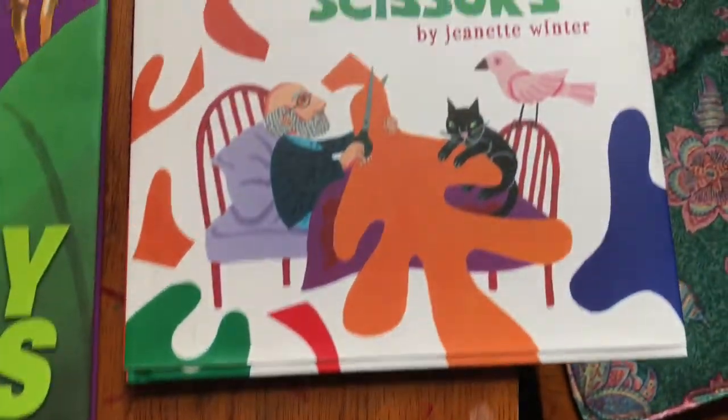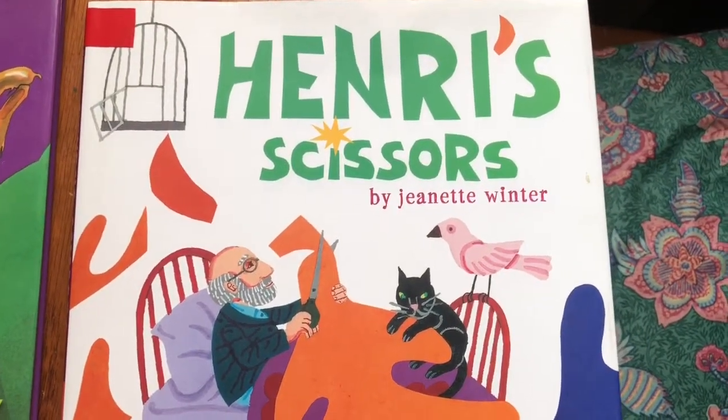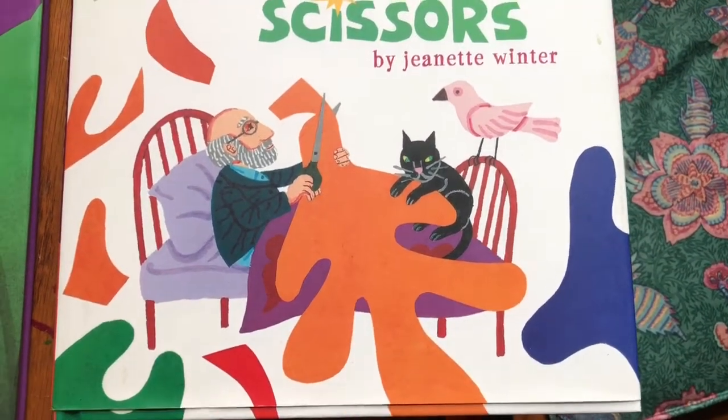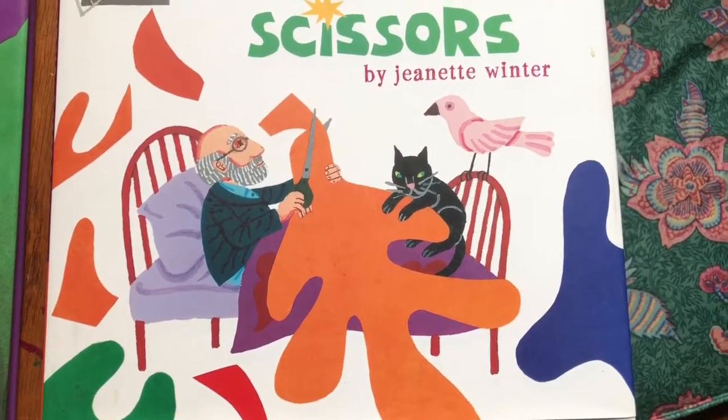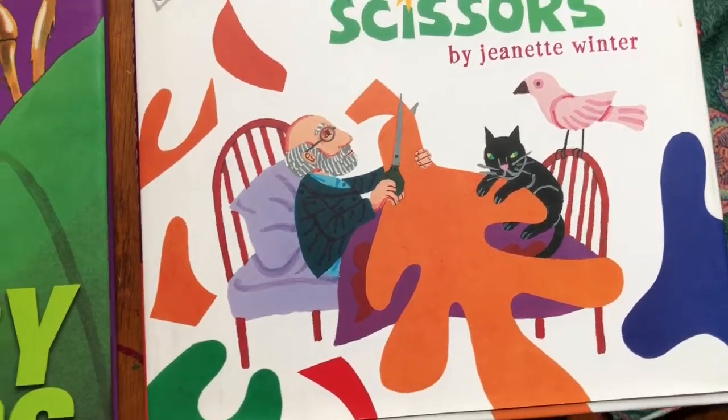For teachers who think about introducing materials to their children through books, Henry's Scissors by Jeanette Winter is a wonderful exploration of Matisse and is published by Beach Lane.